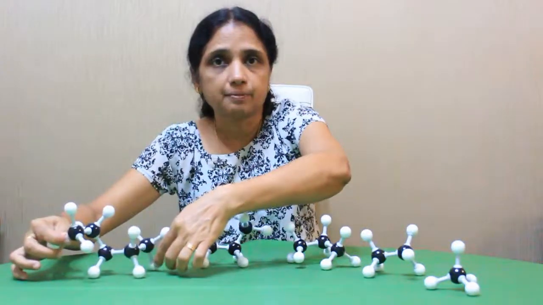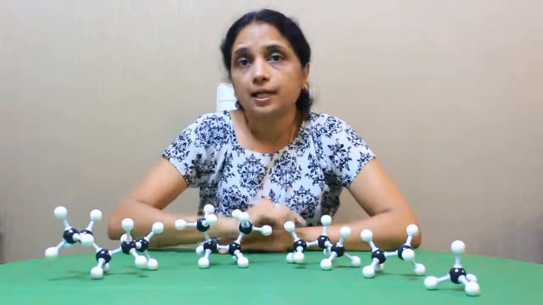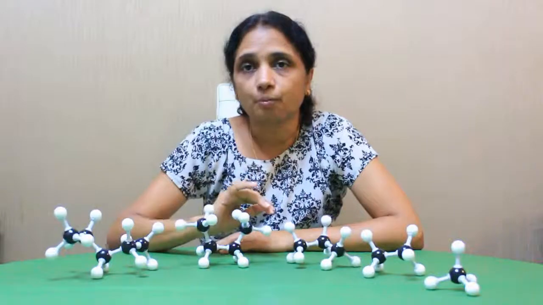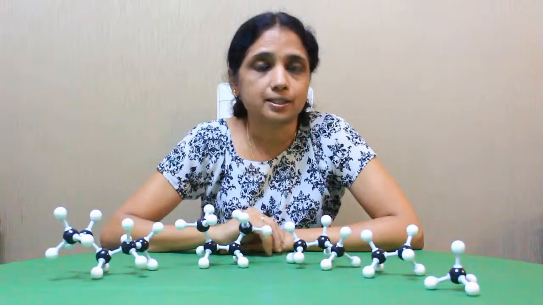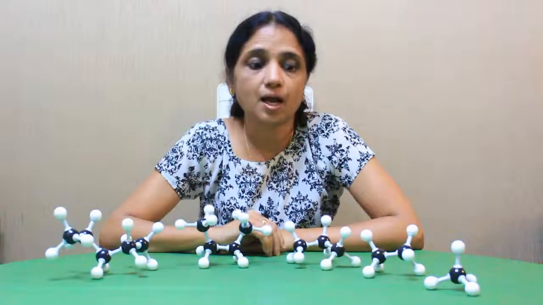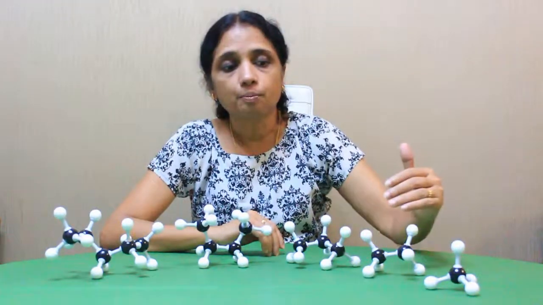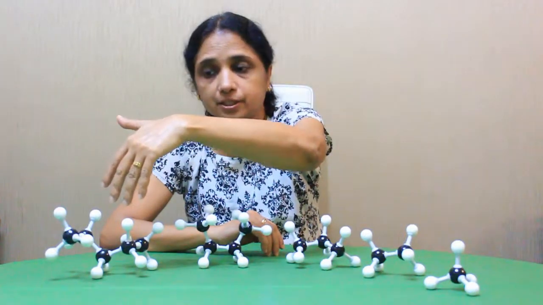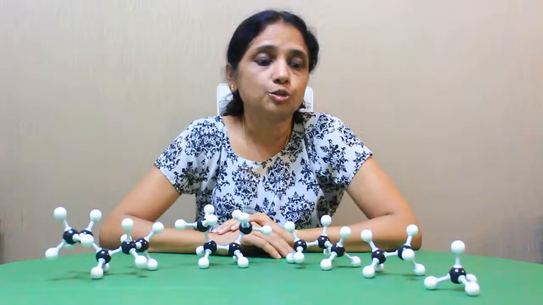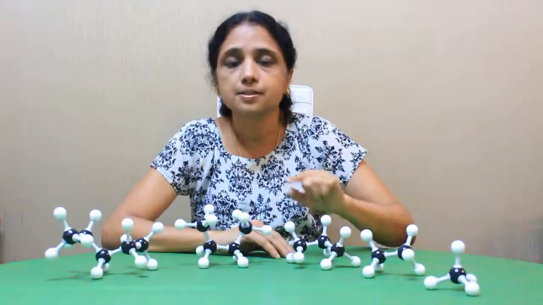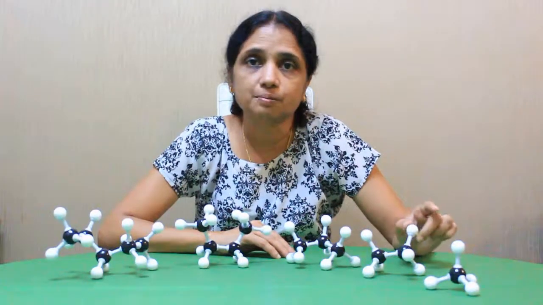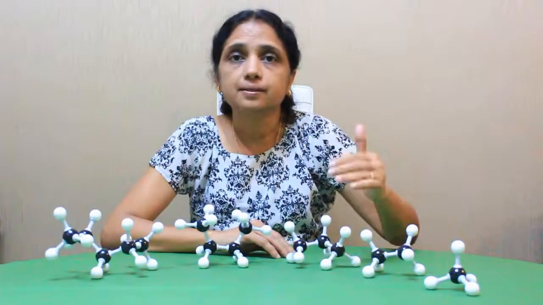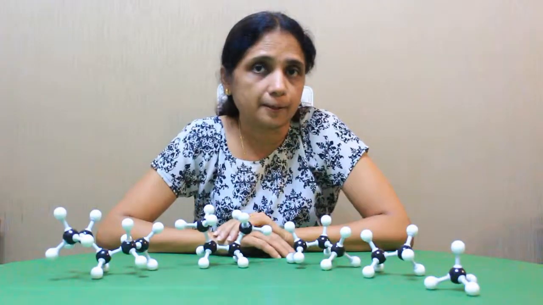Now if you look at the names, you will find that from the names itself you can identify to which family this compound belongs and how many carbon atoms are present in the compound. Also, if you look at the gradation in their number of carbon atoms, you will find that each member in the series differs from the previous by a CH2 group. So as the chain increases, there is a CH2 group attached to the chain.